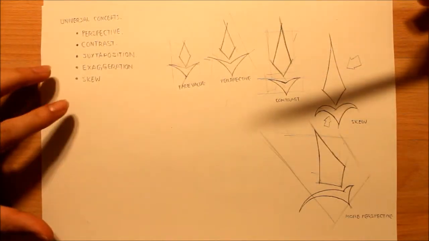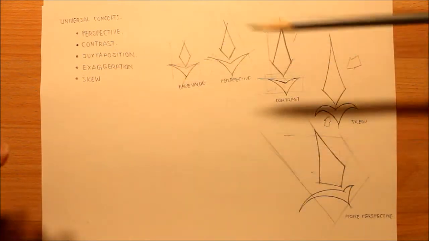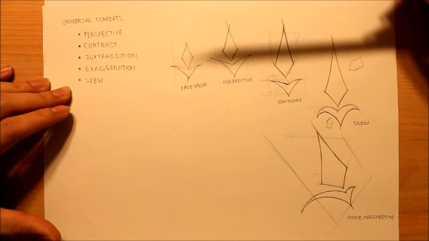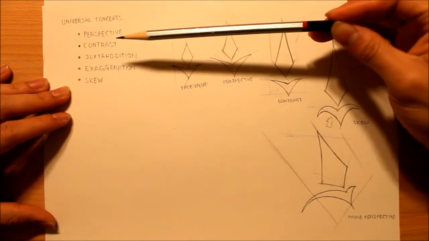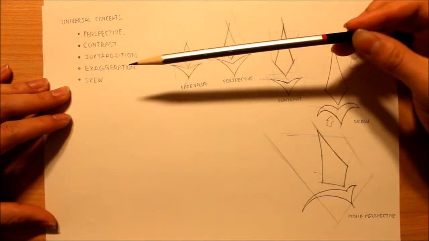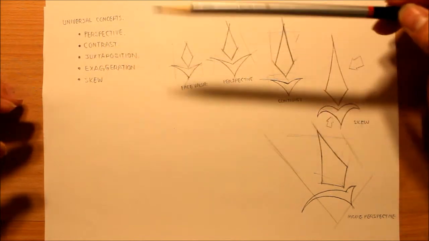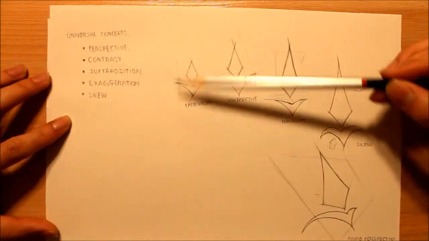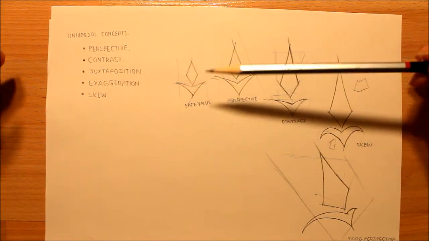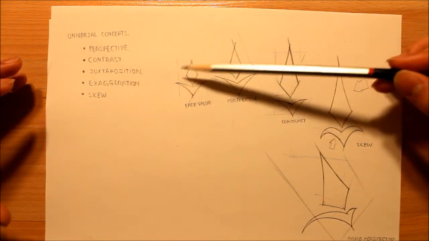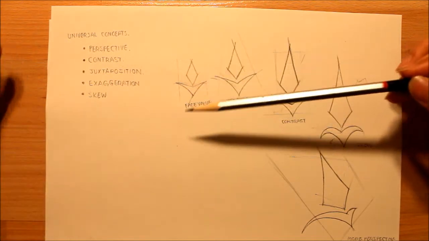So in this video I'm going to show you how to turn a regular graphic into something more interesting. Okay, so a couple of universal concepts here. First of all, you have perspective, contrast, juxtaposition, exaggeration, and skew. We're only going to be talking about a couple of them here, not all of them. As you can see, this is a graphic, kind of like a flower or something, that is kind of boring. It's at face value, you know. It is what it is.